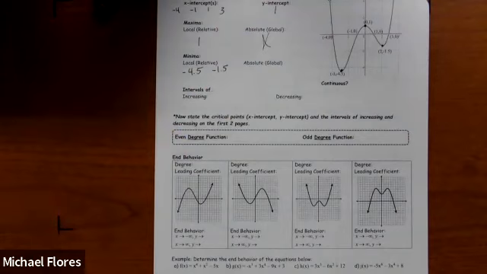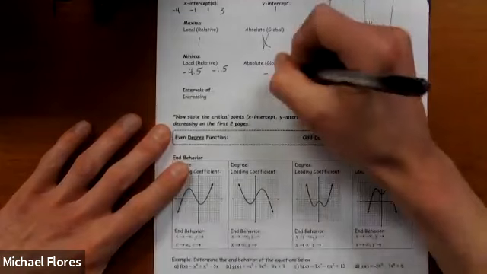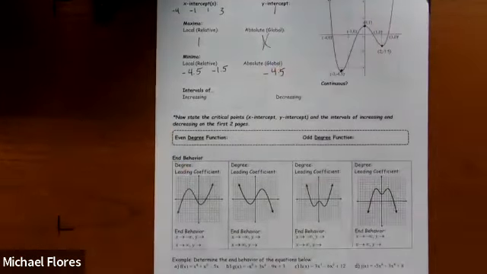Do we have an absolute minimum? Do we have a point on this graph that will never go any lower than that? Yes. So -4.5.